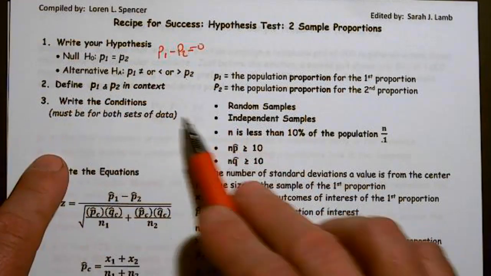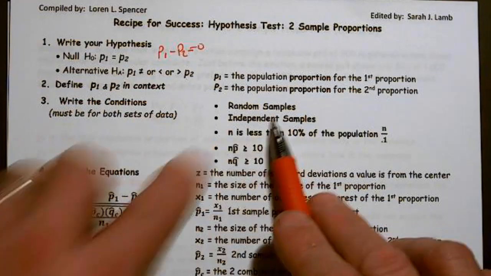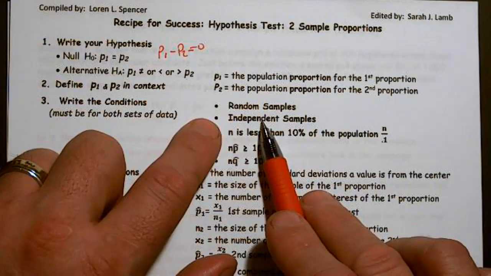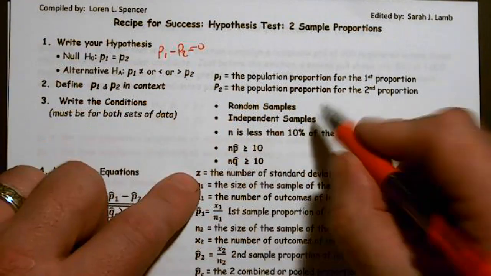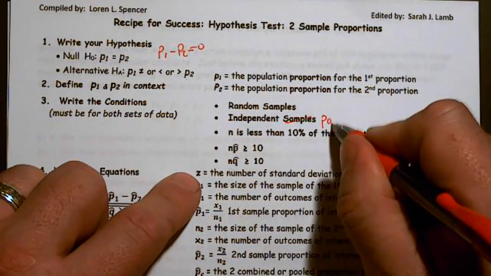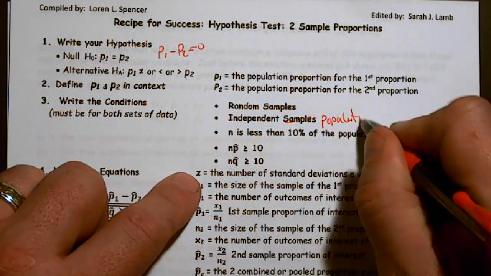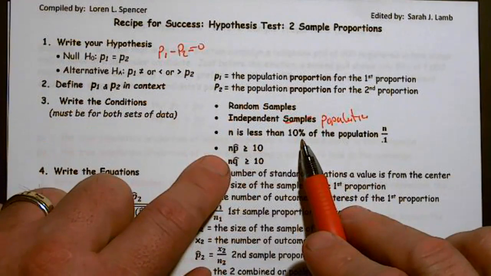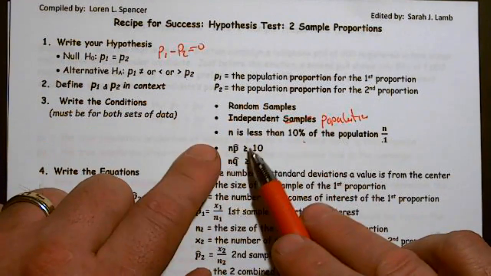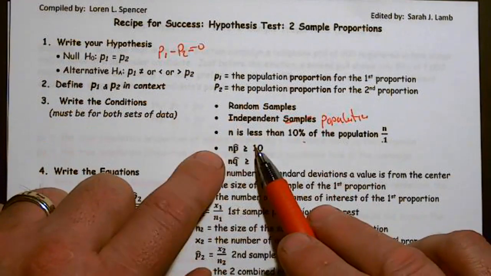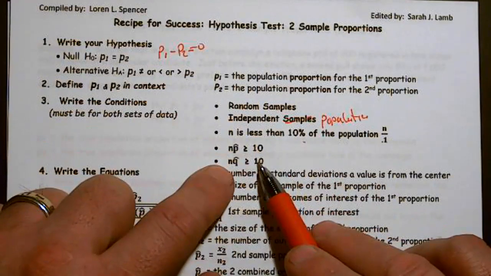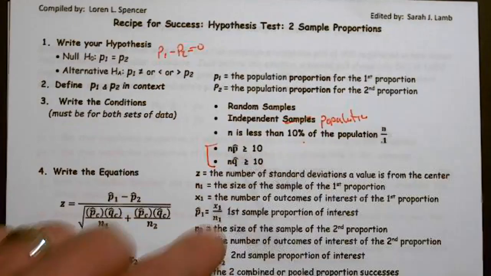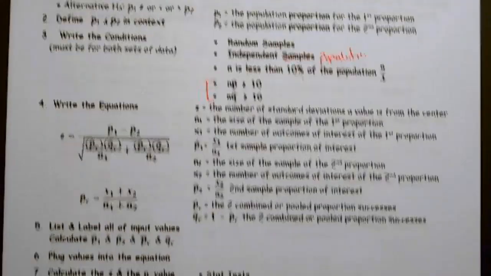We need to write the conditions. We need random samples for both because we have two groups. They need to be independent samples or independent populations. We need to satisfy the n is less than 10%. And then our samples for all of them, NP and NQ, must be greater than 10. This is our normality condition. This tells us we can use the normal approximation.